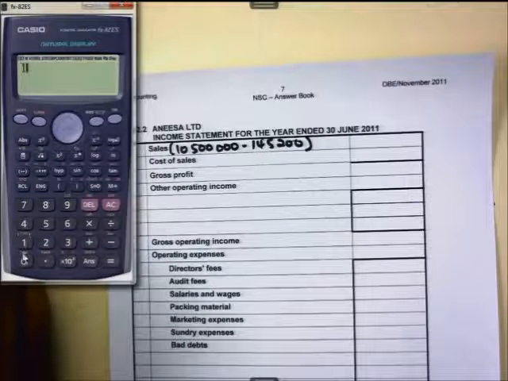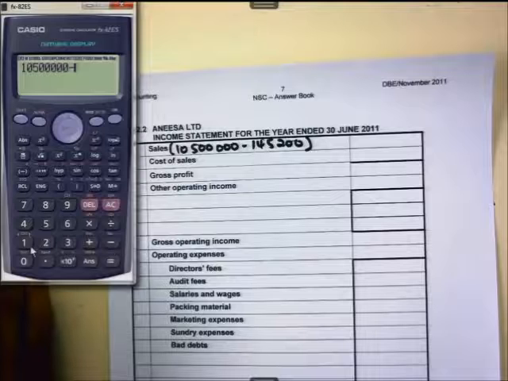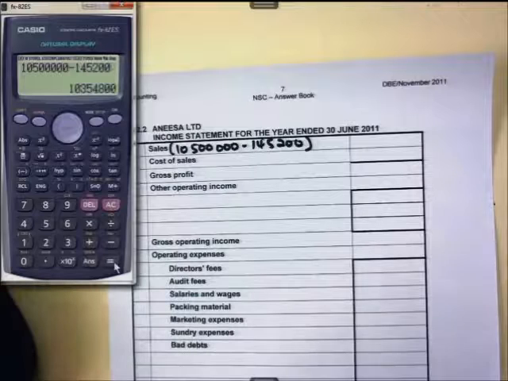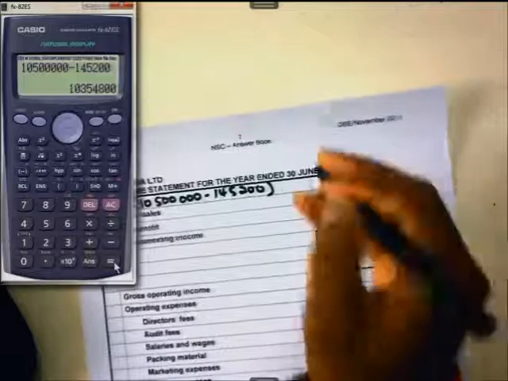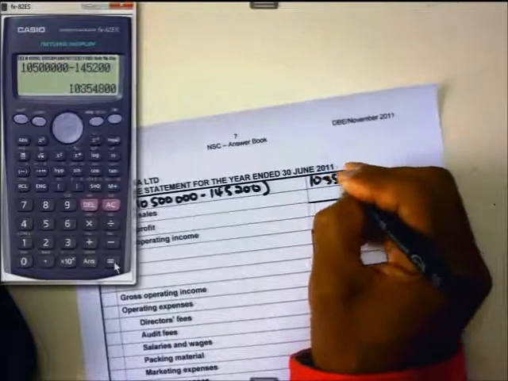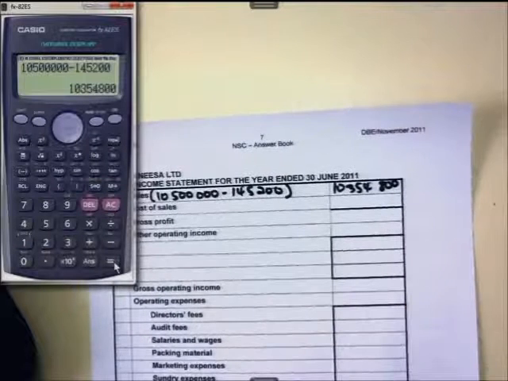So 10,500,000 minus 145,200 will give us 10,354,800. That is our sales.